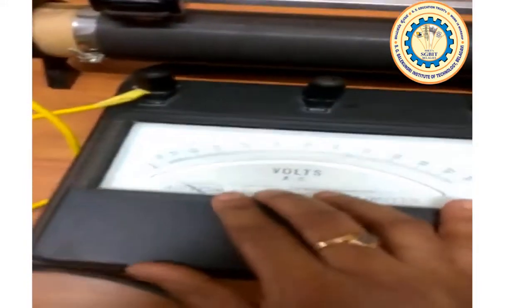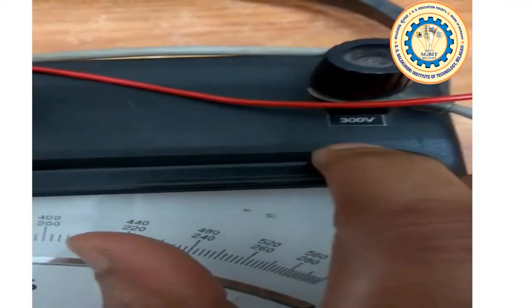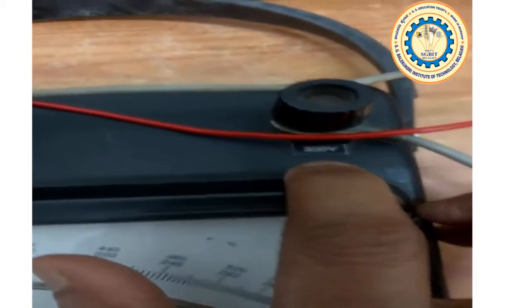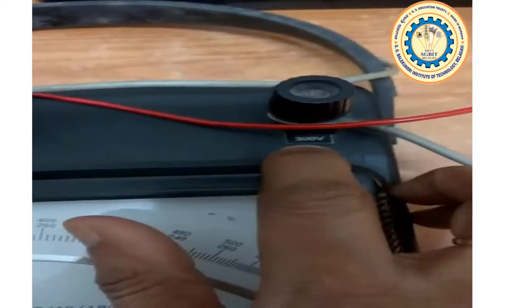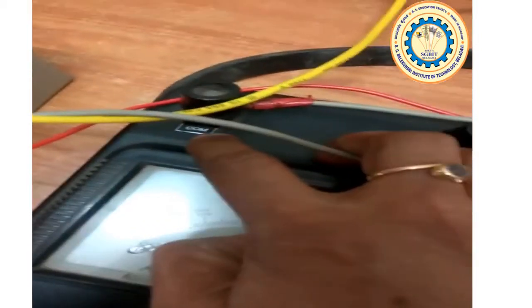Here while connecting we have to select the range. So voltmeter ranges we have on the meter are 600 and 300, but for this experiment we are opting for the 300 range. So we are connecting the 300 terminal to this end of the auto transformer, and the other end to the common terminal we have here.